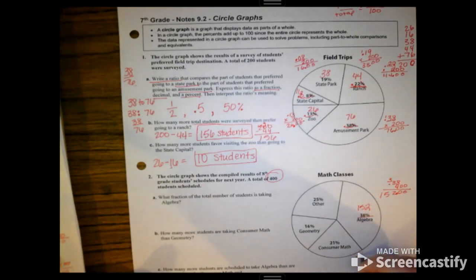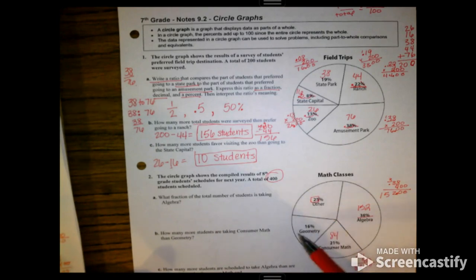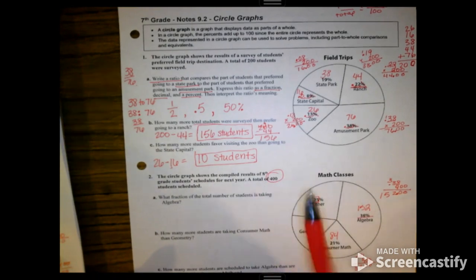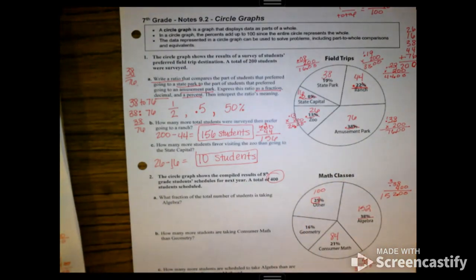Okay, and then I have 0.21. Is that 152? Yes. Anytime I see 25, what should I think of? Quarters. How many quarters are in a dollar? 4. So what is a fourth of 400? 100. 100. Genius, Trey. Will. Sorry.